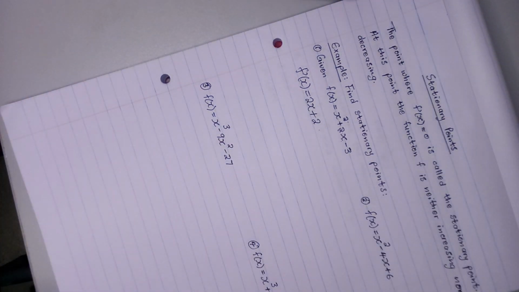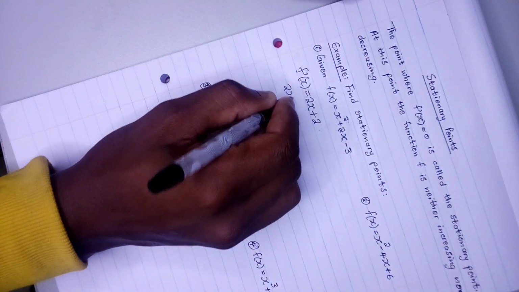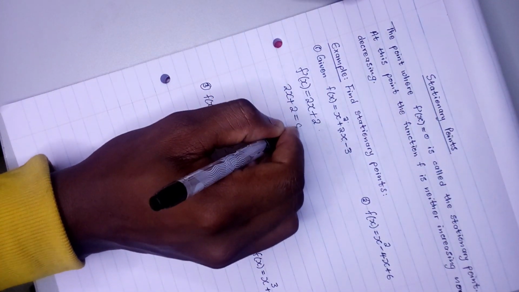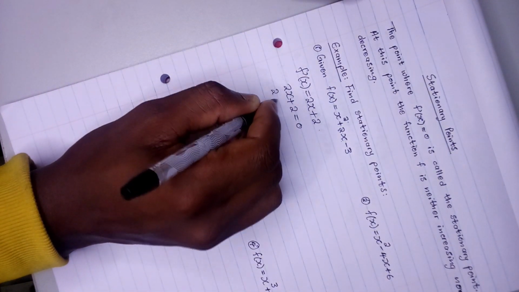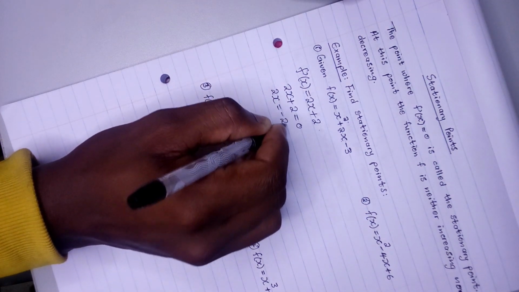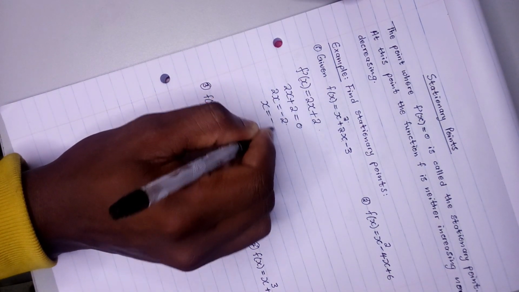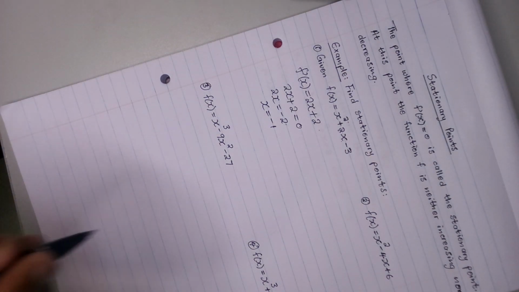So this is f prime of x. Then you take 2x plus 2 and equate it to 0 and solve for x. 2x equals negative 2, then x equals negative 1.